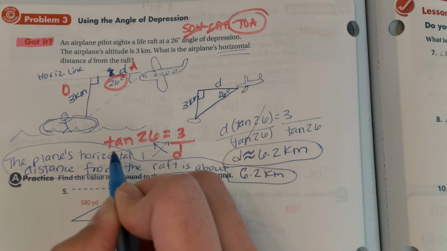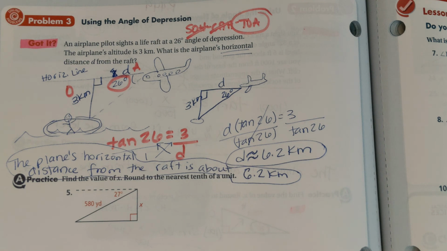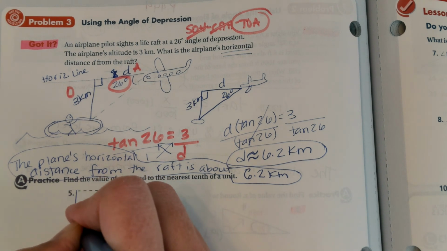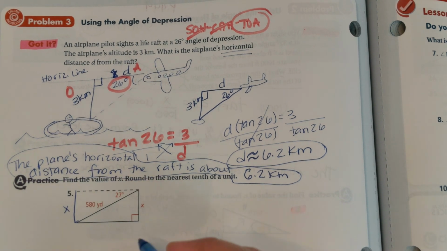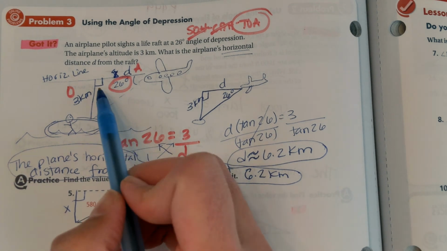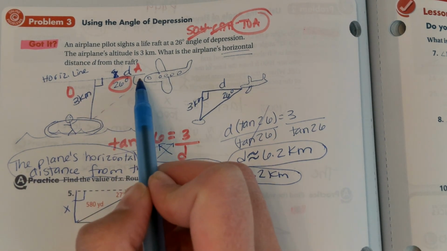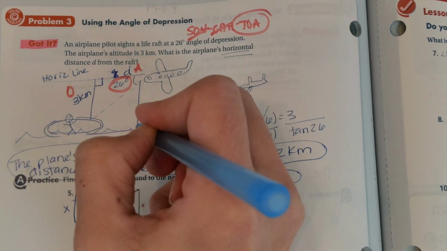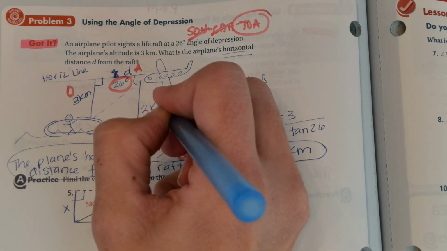Okay. All right, we're going to stop there. If you want, try number 5. Think about this x being right here, and then looking at this right triangle. The way I drew it on the last one, I did that already, but I could have dropped it down right there and then said that this was 3 kilometers high.